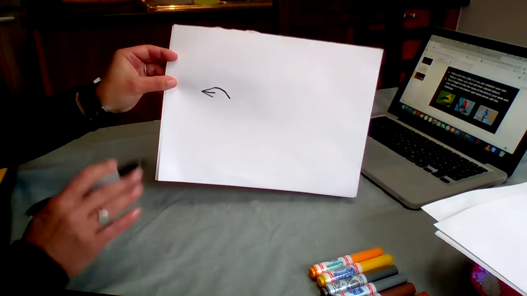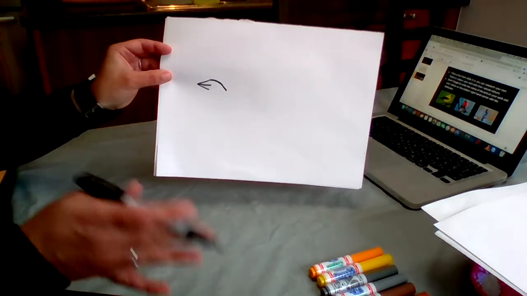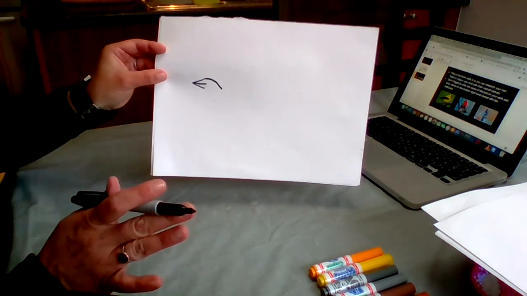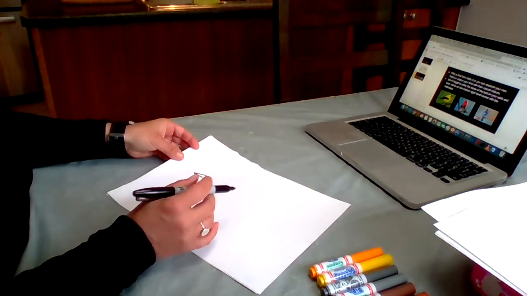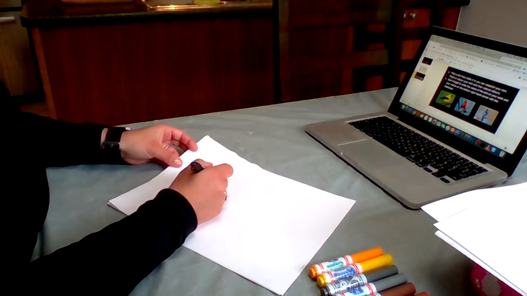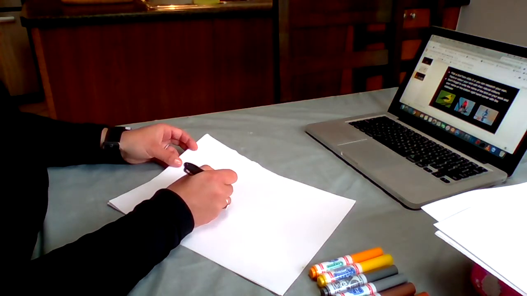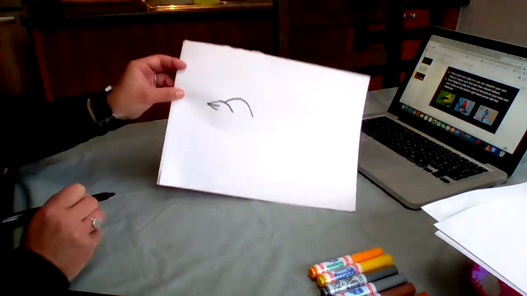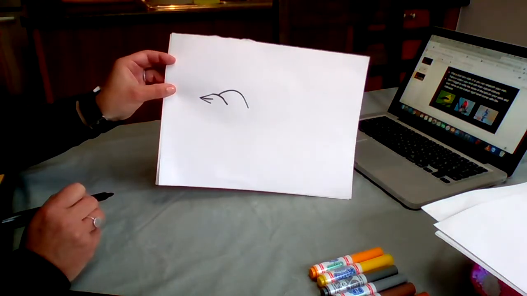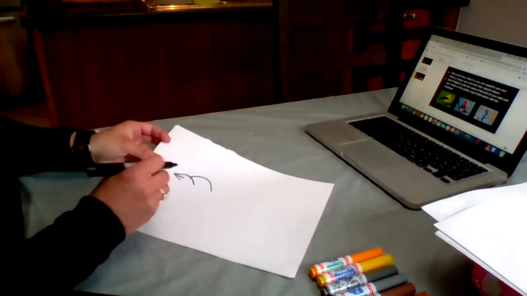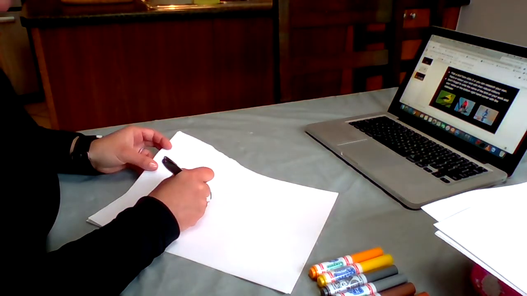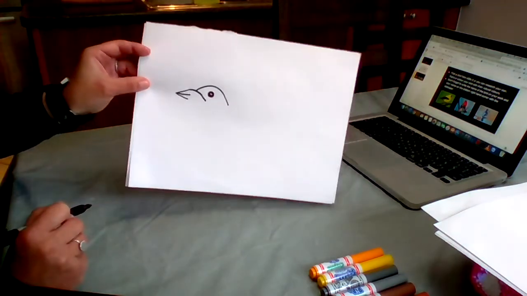Okay. Again, if you need more time, you can rewatch the video. You can just use your eraser. If it doesn't look right, don't worry about it. Then you're going to draw the hood, and it looks like a rainbow. Just like that. Then you're going to draw the eyeball, and then you're just going to fill it in a little bit. There we go.